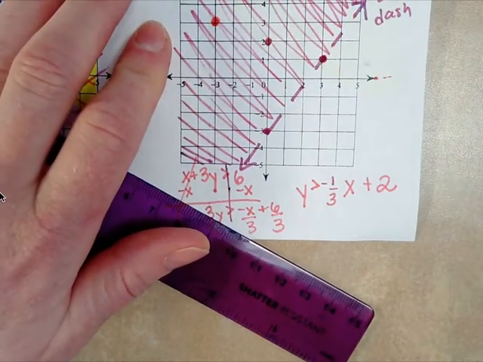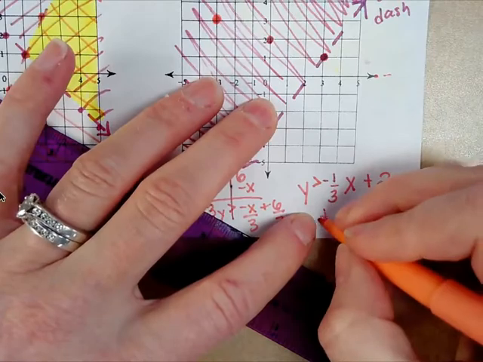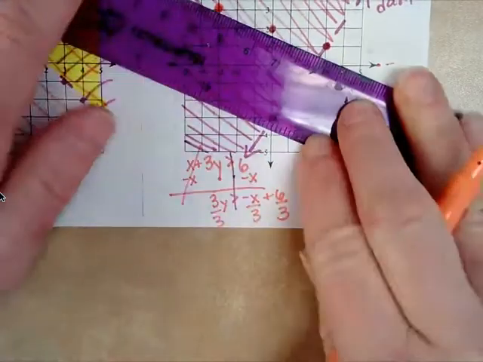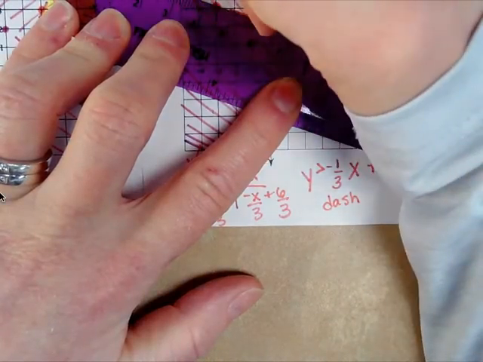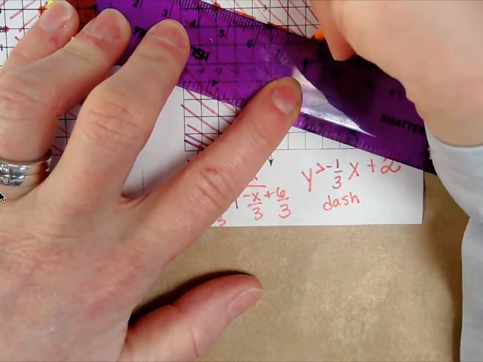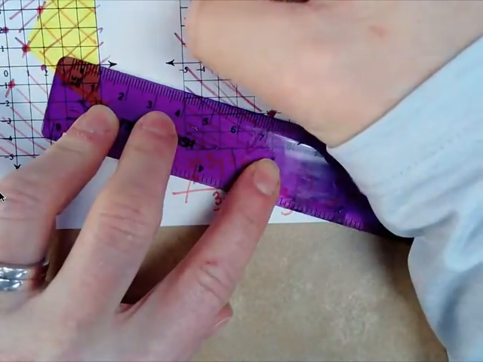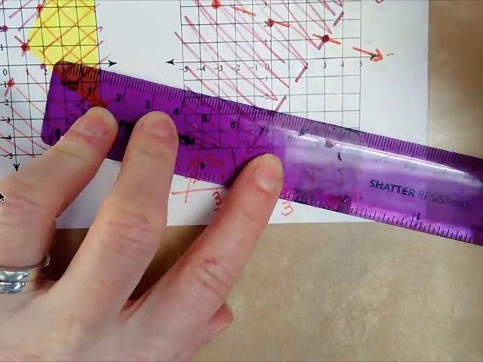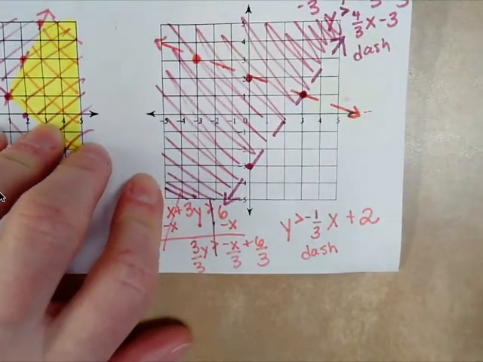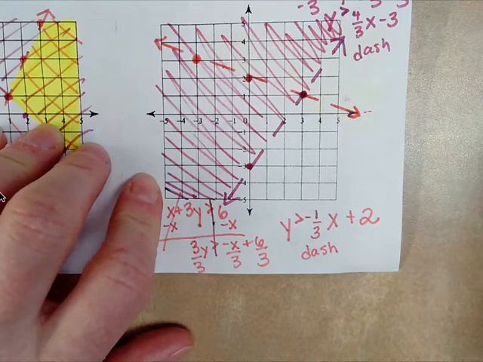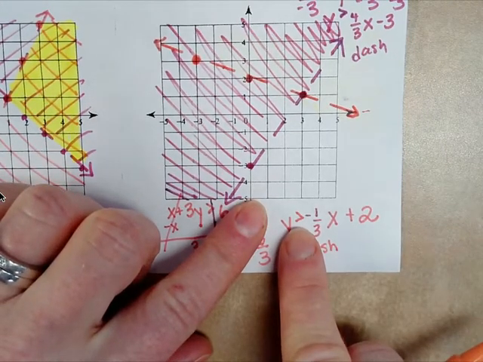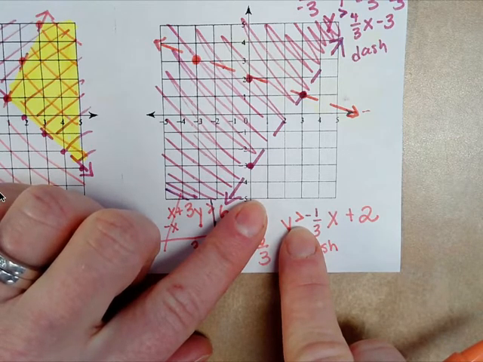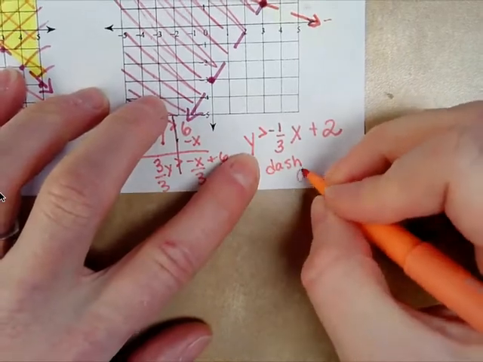Are we doing dashed or solid? Dashed. Then what does the symbol tell us about how we shade it? It's a greater than symbol, so we're going to shade it above.